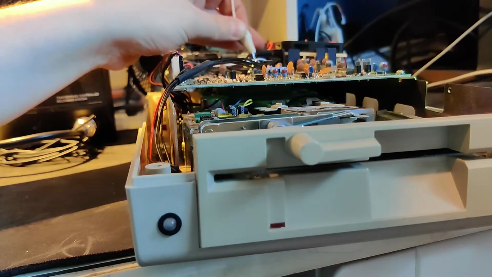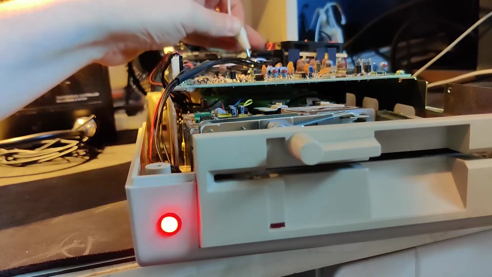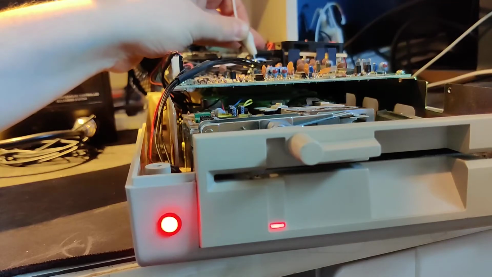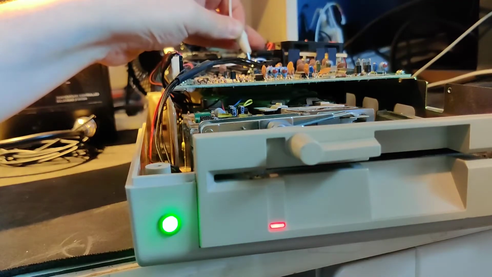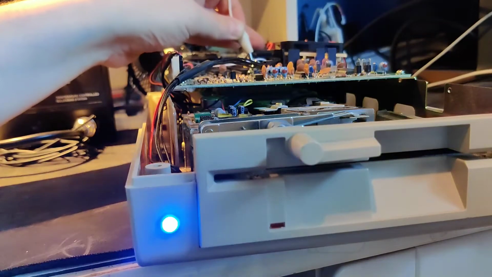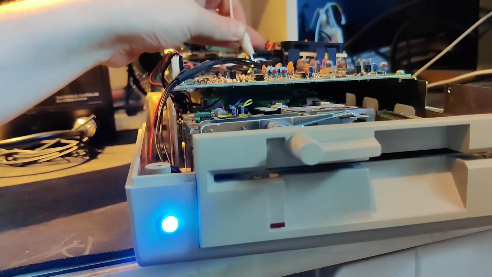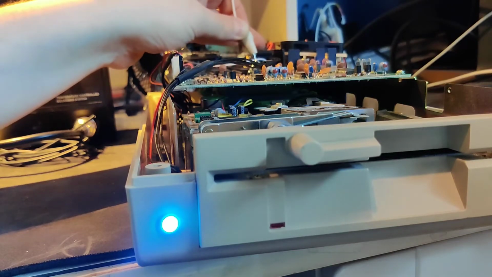Now it stops. Okay, let's try red. No. Try green. This is working. So it seems to be something wrong when I select anything other than green. No, blue is working too. And cyan. But red doesn't work for some reason.